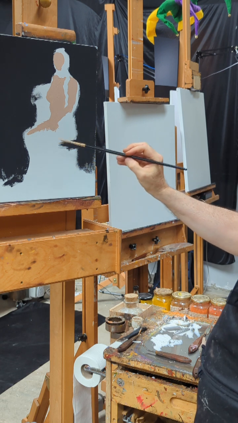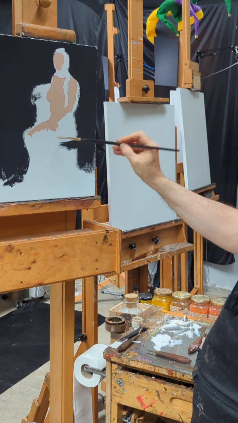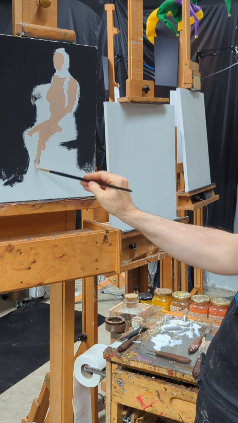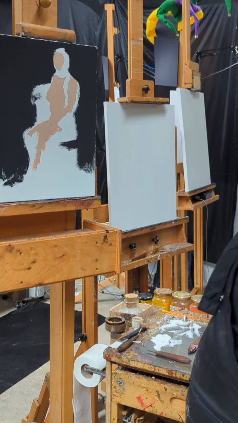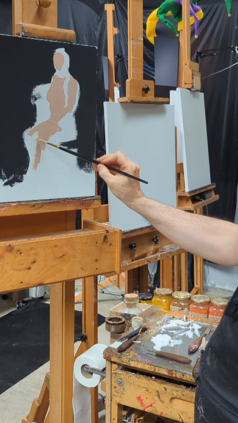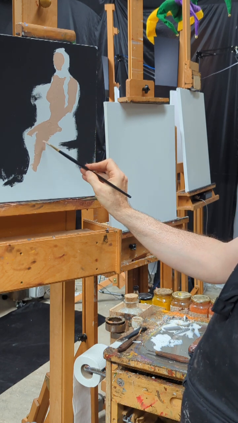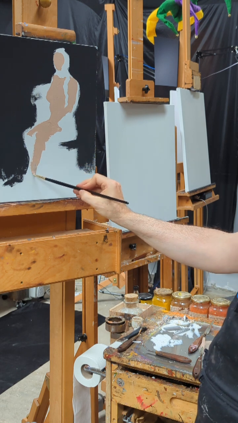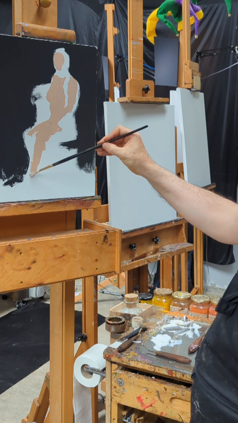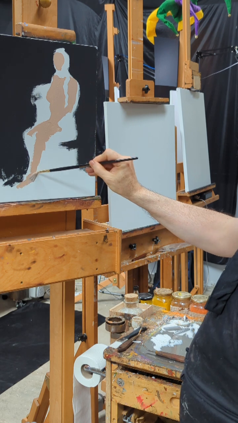It's just there. So again, it's only a very rough version of the skin color, and although I can see lots of variety in her skin color, I'm not chasing it yet.